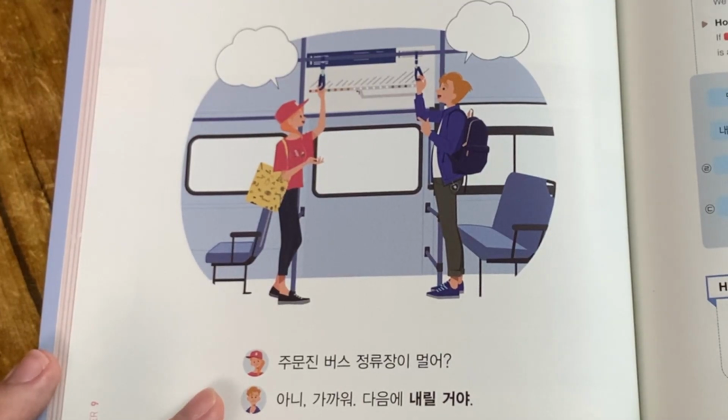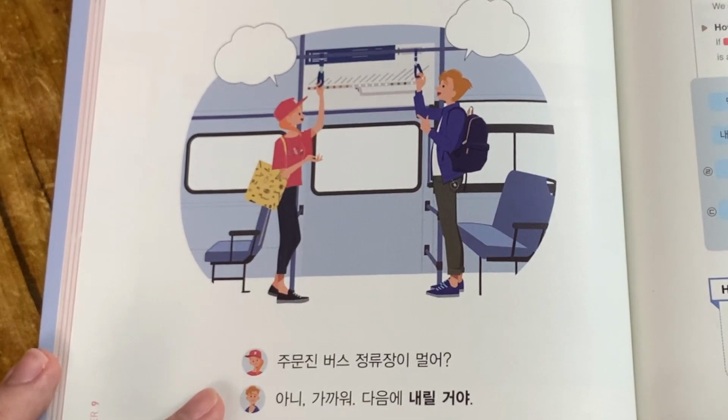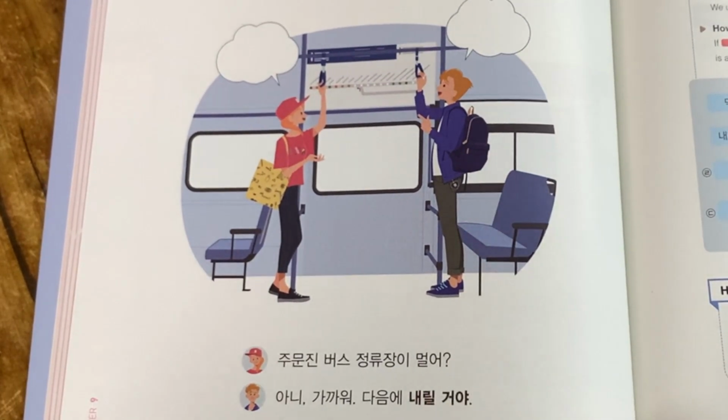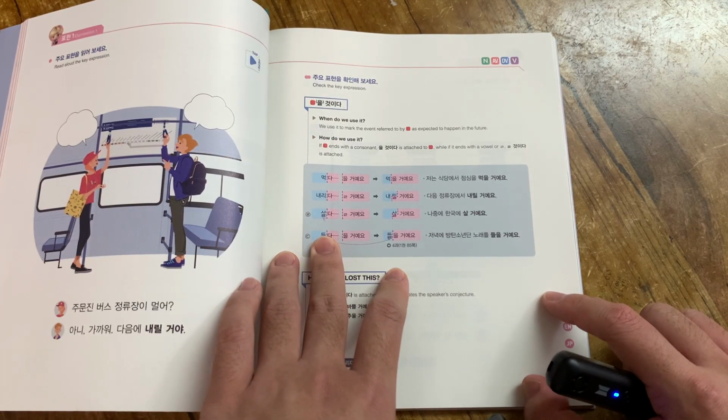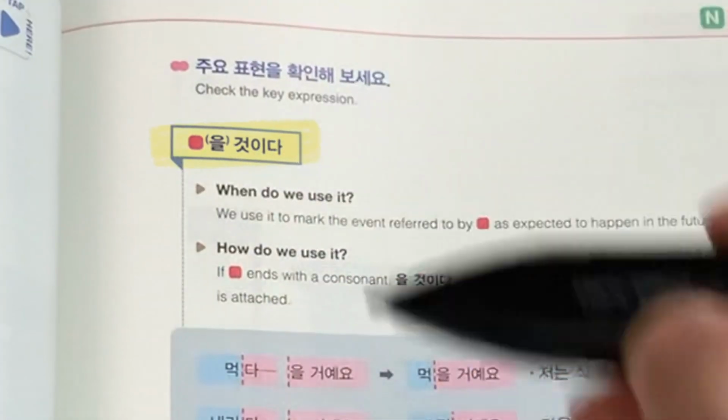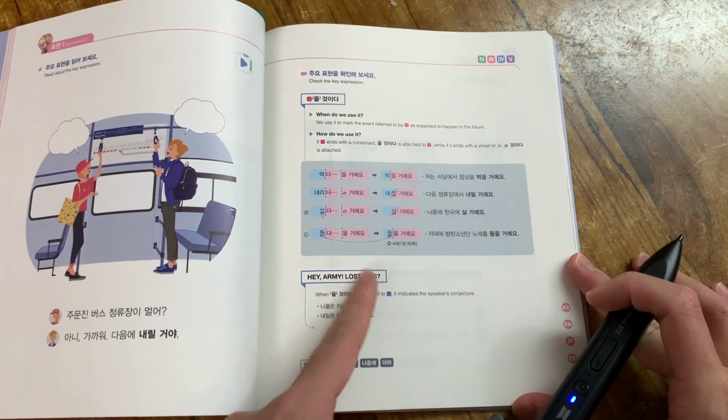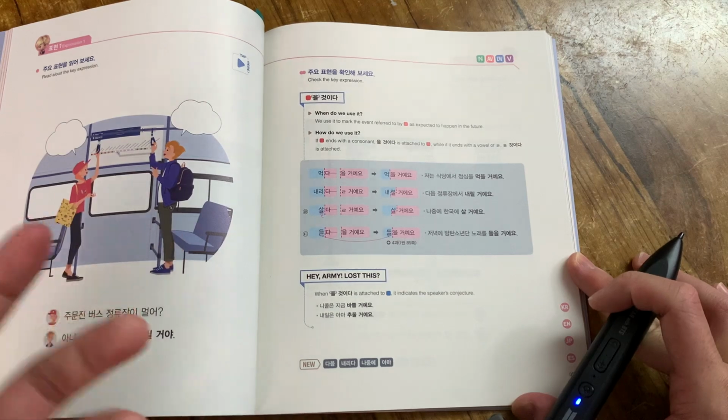We can tell that they are being casual with each other because they are dropping the formalities. There's no yo's in there, you know? Yes. And there's a ya over here. Yeah! So our first expression is 을 것이다. So we use this if we want to indicate that something will happen in the future.